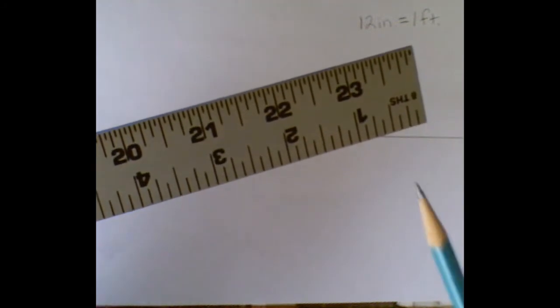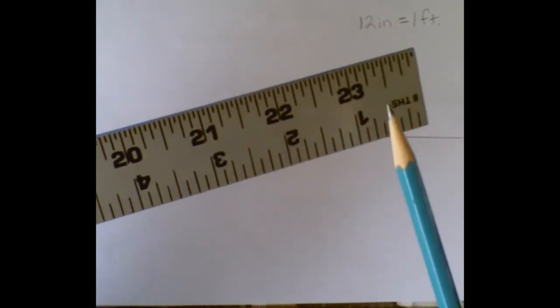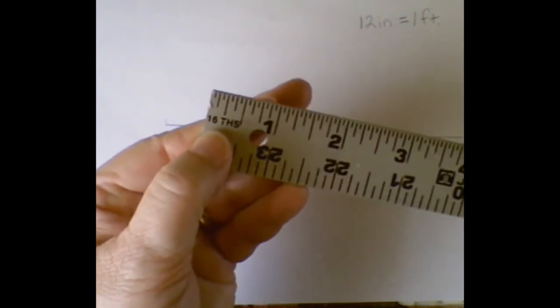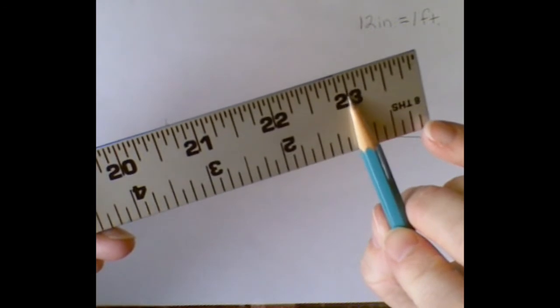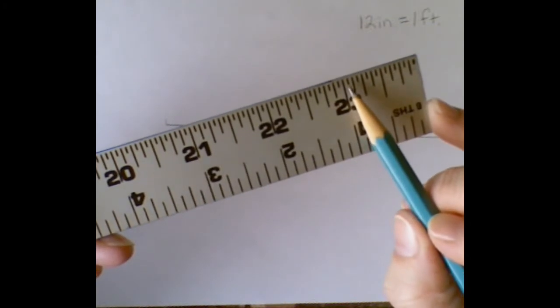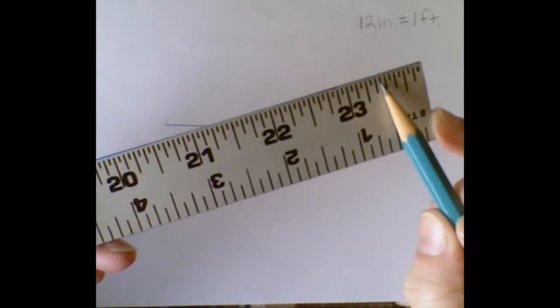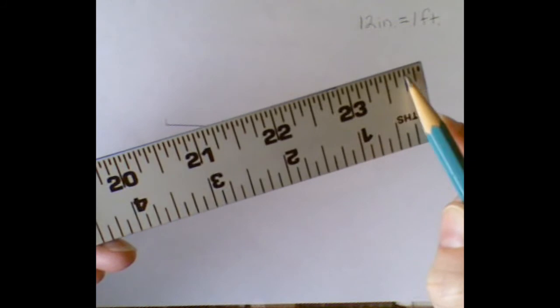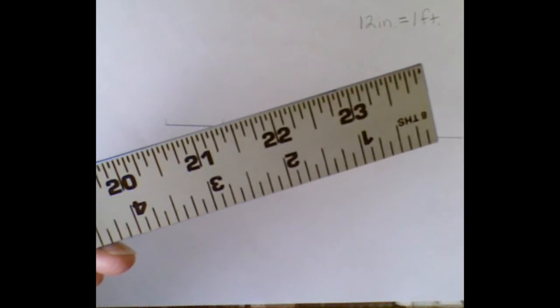Now, this size ruler goes all the way to the 16th. At the very beginning of the ruler, you can see it says 16ths. That means there's 16 little marks. Remember when we studied fractions, we talked about equal parts? Well, on this ruler, from this mark here all the way to the end, you are going to have 16 equal marks. So let's count it. 16 equal spaces. Here's a space. There's 1, 2, 3, 4, 5, 6, 7, 8, 9, 10, 11, 12, 13, 14, 15, and so the 16th one would be right over here on the edge.